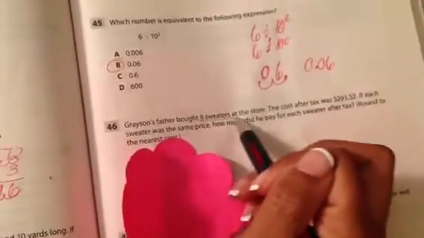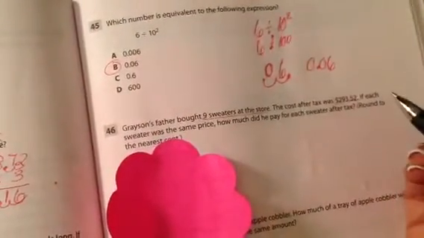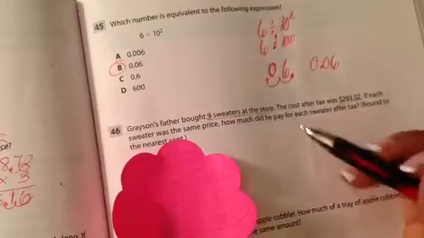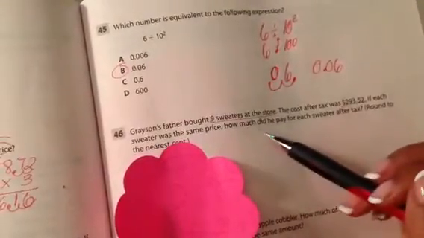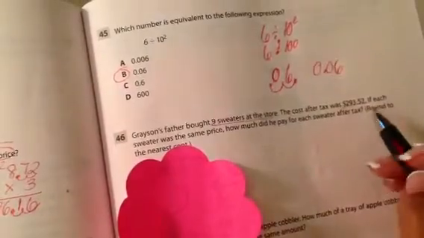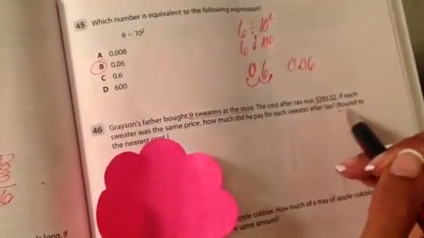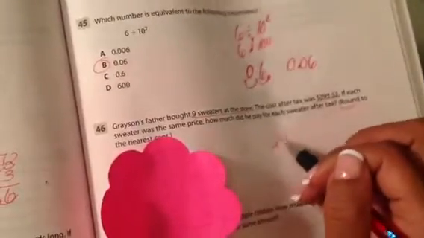Okay, Grayson's father bought 9 sweaters at the store. The cost after tax was $293.52. If each sweater was the same price, how much did he pay for each sweater after tax? Round to the nearest cent. So I know I'm going to go to the nearest hundredths place because they said round to the nearest cent. So this is a division problem.